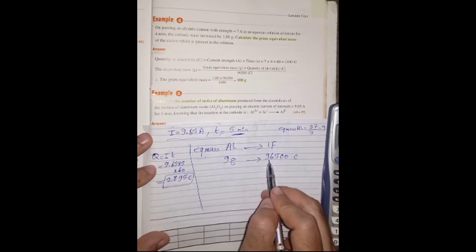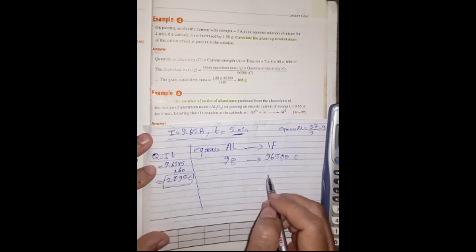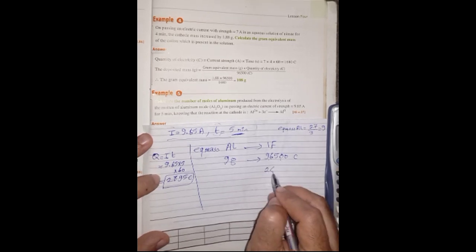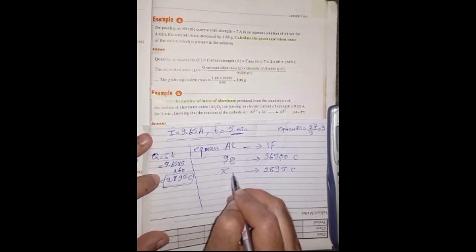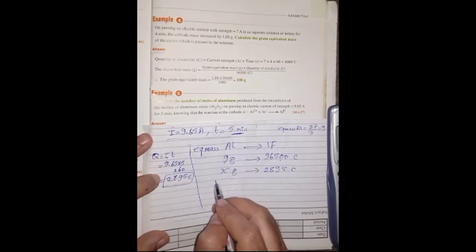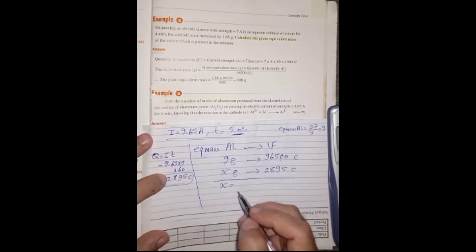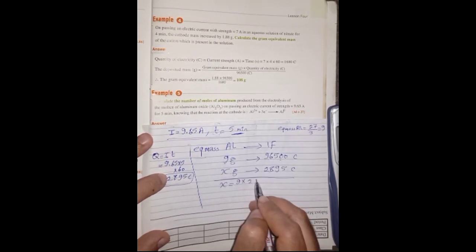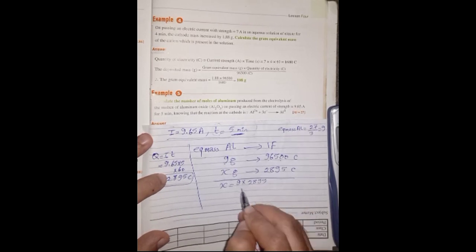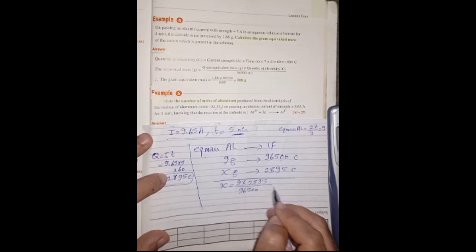So 96,500 will precipitate 9 grams. So 2,895 coulombs, how many grams of aluminum will it precipitate? Let's have it together. The precipitated amount in grams, by cross multiplication, is 9 multiplied by 2,895 over 96,500 coulombs.